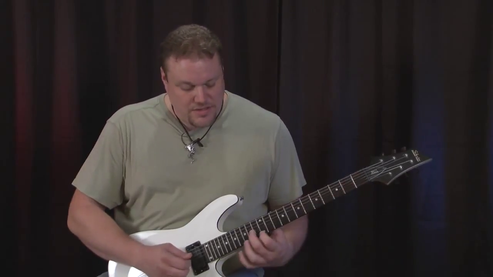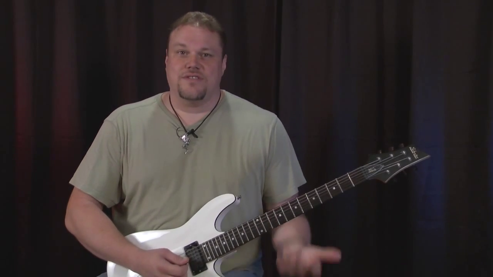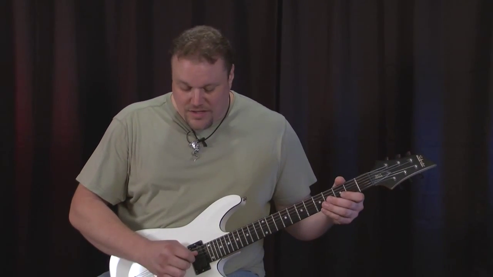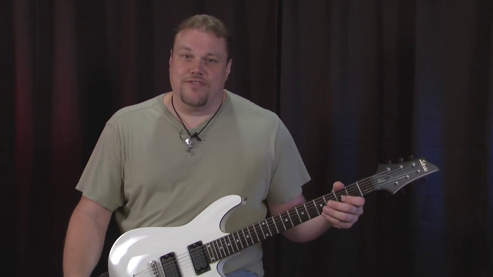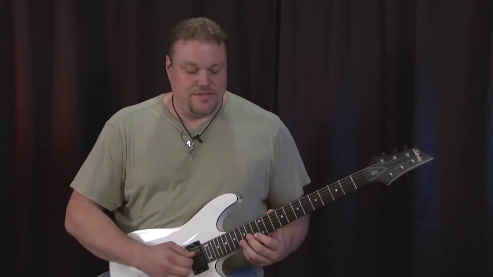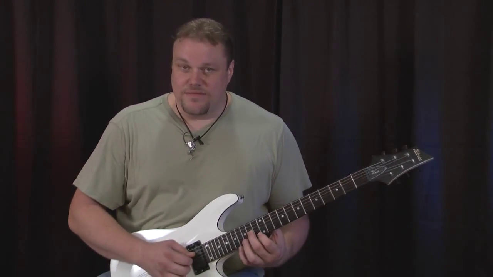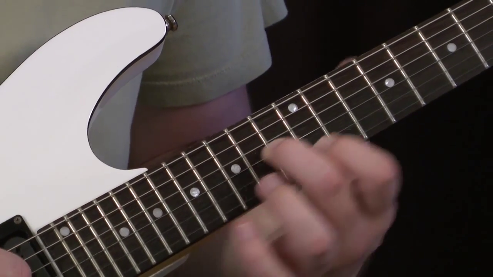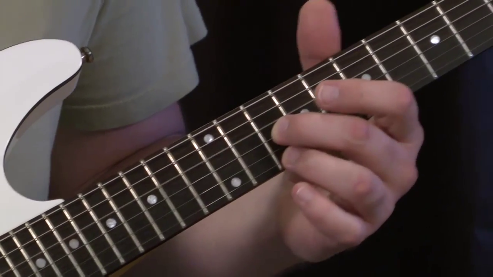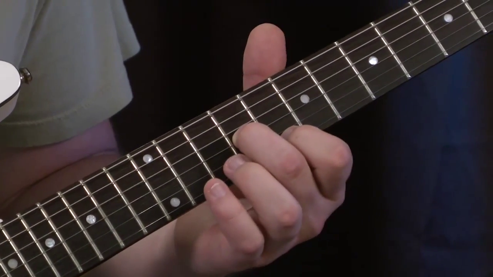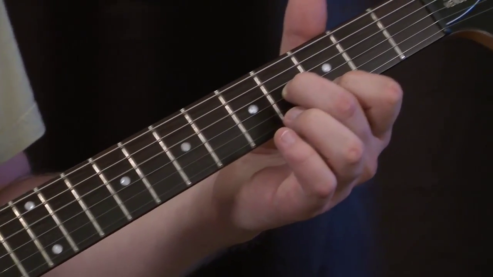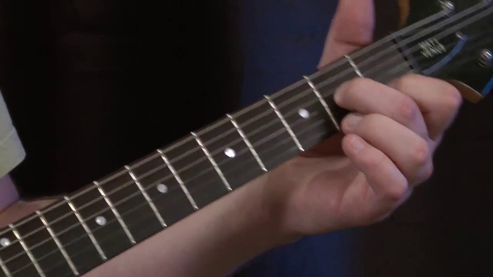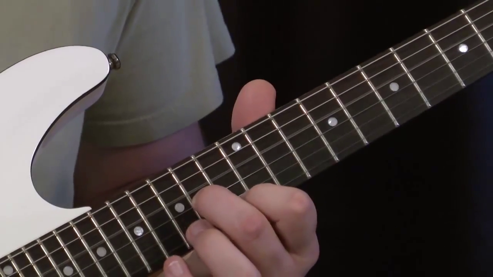If you notice, it's all just that shape moving down the neck. The only difference is I throw in a D string every now and then. Here it is slow and then up to speed. A little bit faster.